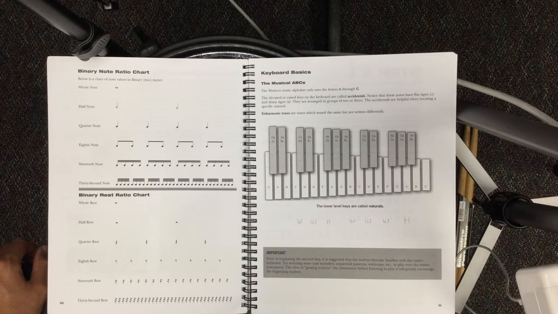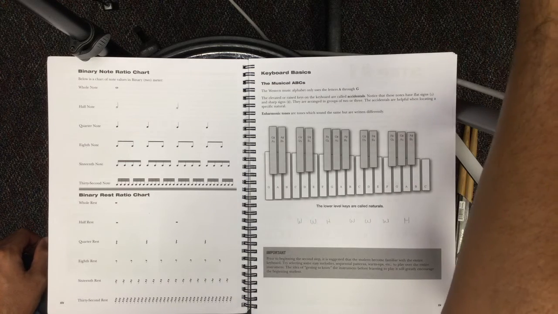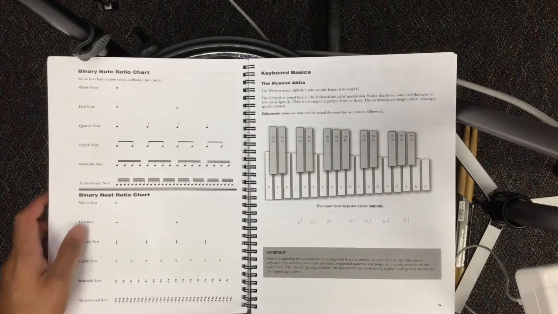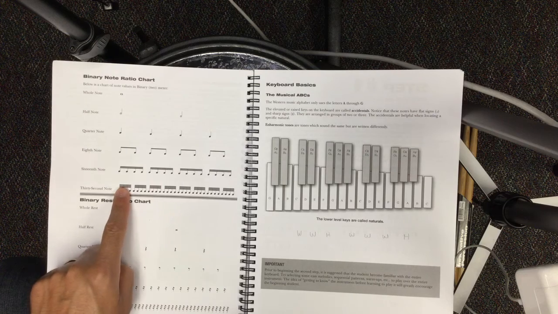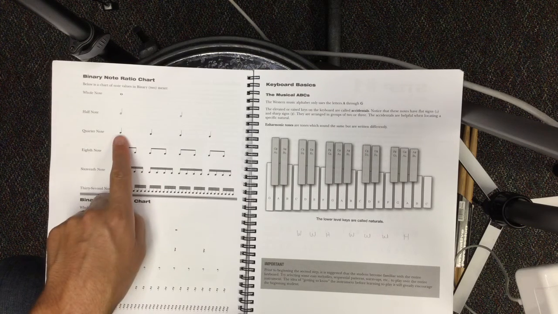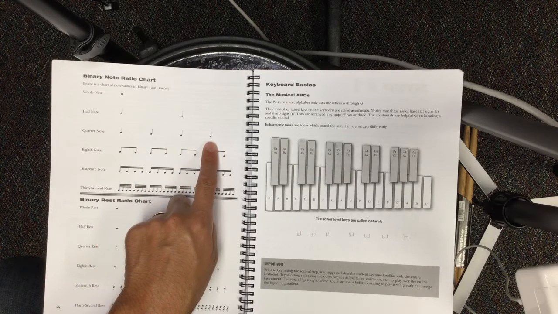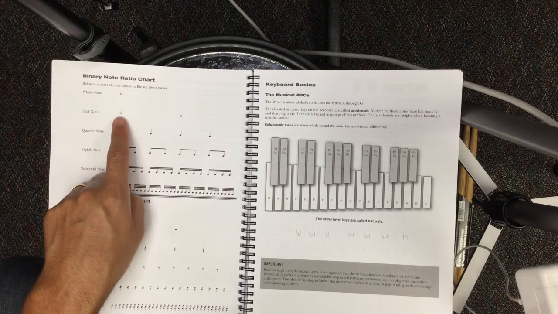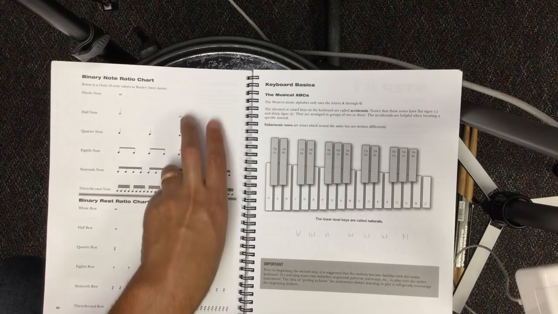This is just a breakdown of how all of the notes are divided into a beat for us when we hear it, given a piece of music. So, for example, in this top column here, we have our note ratio chart, and we've learned about our quarter notes, which have a black note head with a stem on them. And we also know of our half notes, which has two quarter notes inside of them.